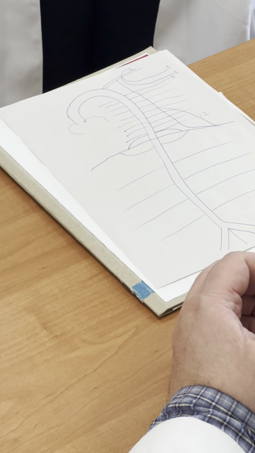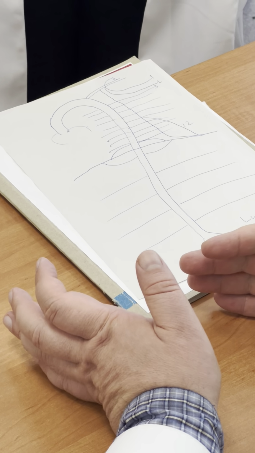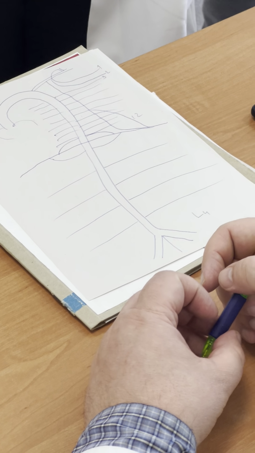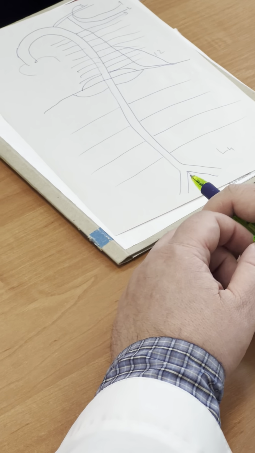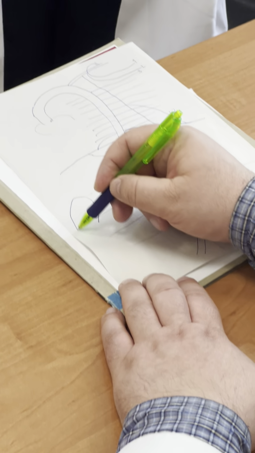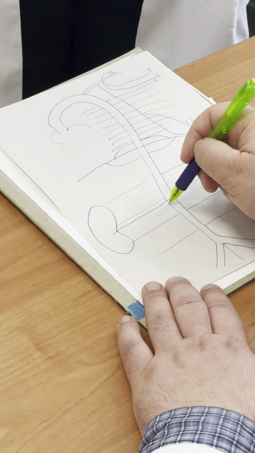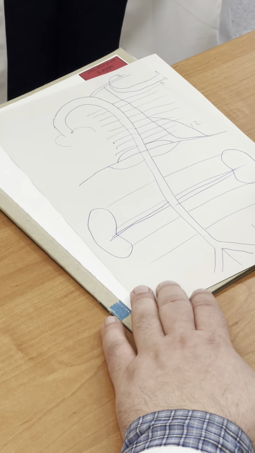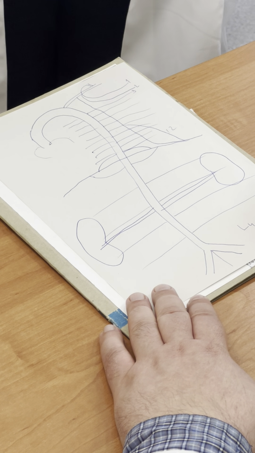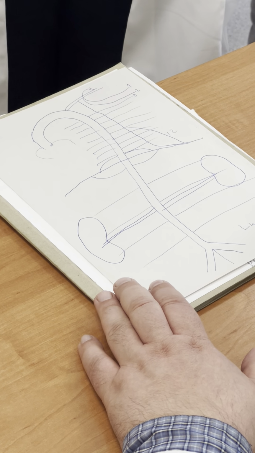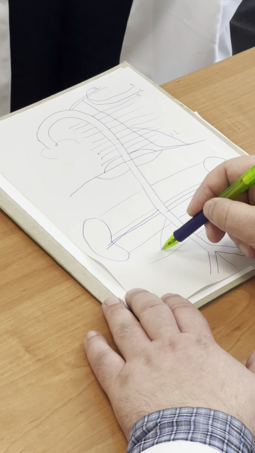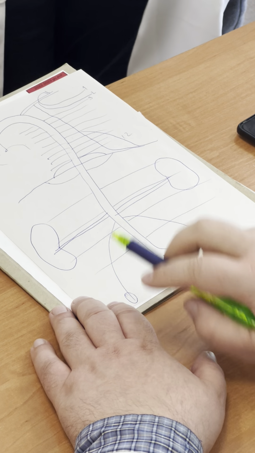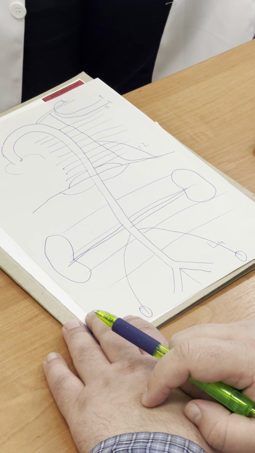Visceral branches from abdominal aorta consist of paired and unpaired. Paired visceral branches goes to paired organs. Please, which paired organs do you know? Kidney, okay, that is why it has renal artery, arteria renalis. Renal artery goes to kidney. What else? Yes, ovary or testis, and arteria ovarica or arteria testicularis, that is branch of abdominal aorta. Very good. And last paired organ?